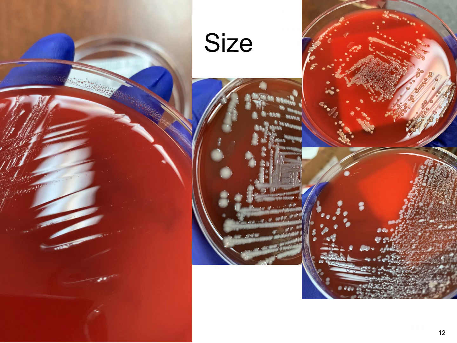With size, you are looking to see if it's a large colony, medium, small, or pinpoint. And so here at the top we have some that are considered small. So you can see just in relation to the size of the colony on the plate. And so you're looking at them again as individual colonies, not as grouped together, how you have them kind of grouped in the center. And so this second plate here, they're a little bit larger. So these would be more of a medium-sized colony.